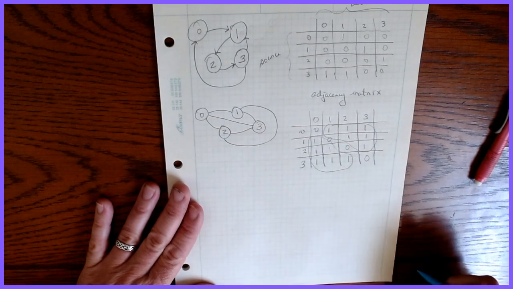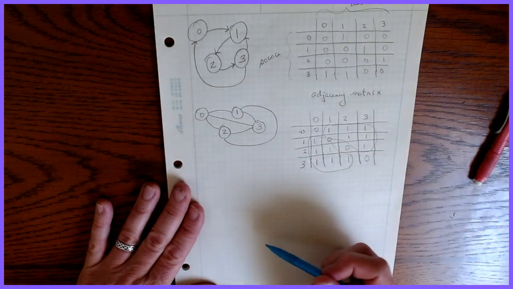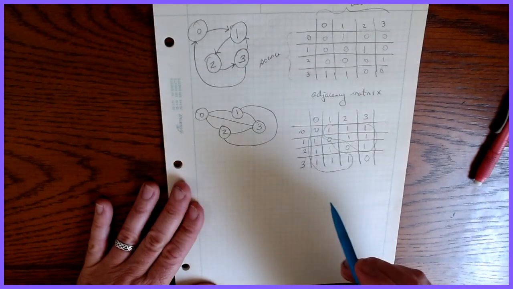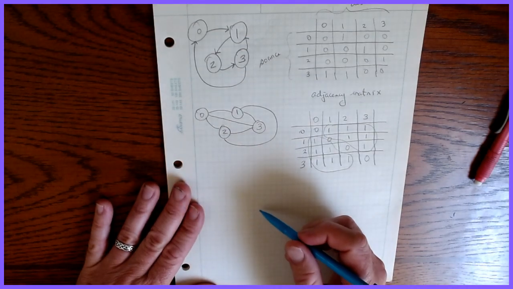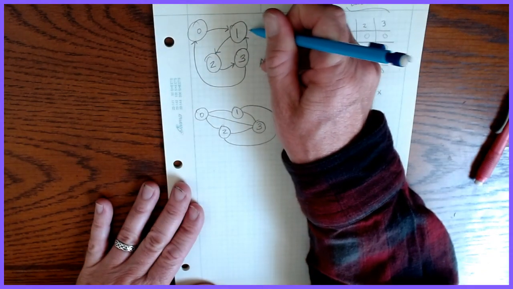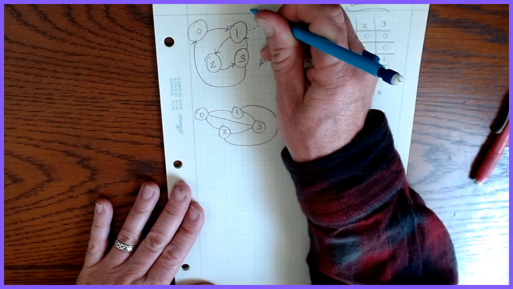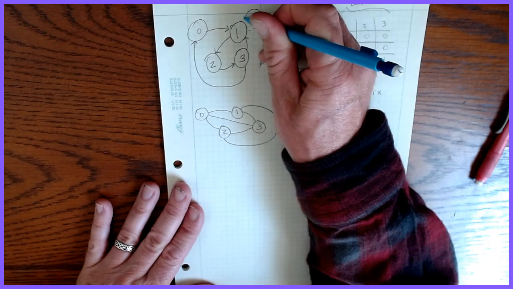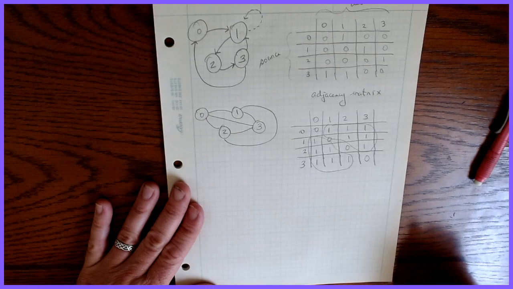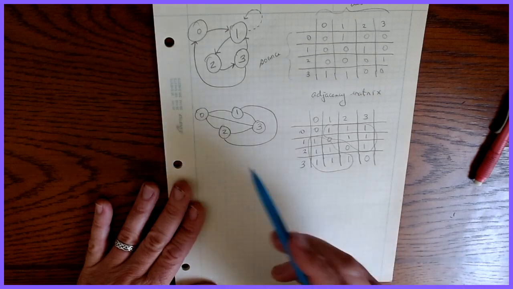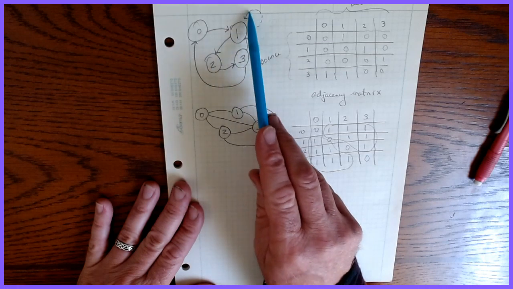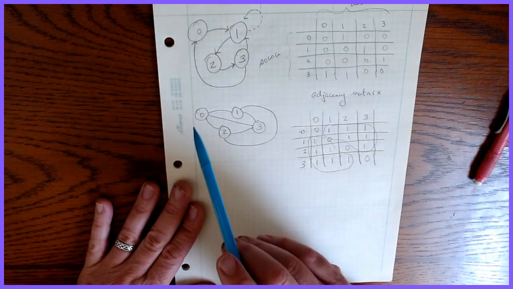And the reason why is because for our purposes, we're not allowed loop backs. Like, here, I'm going to do one up here, like that. We're not allowed that. If I'm at vertex 1, it doesn't cost me to stay there.